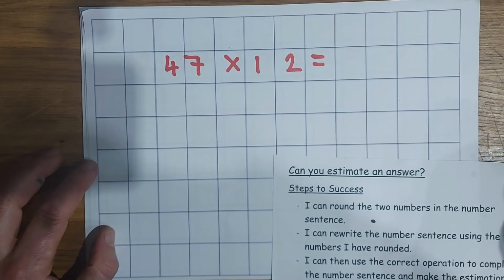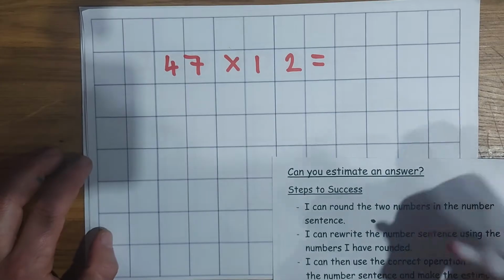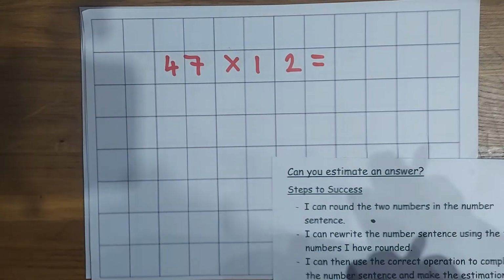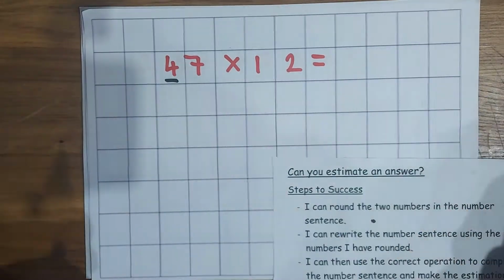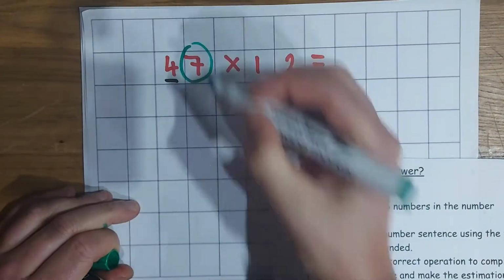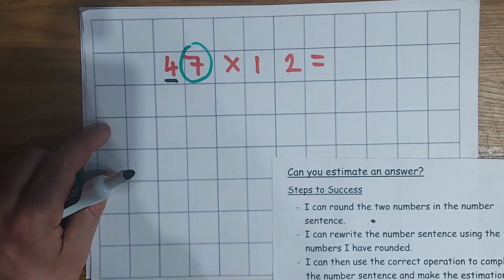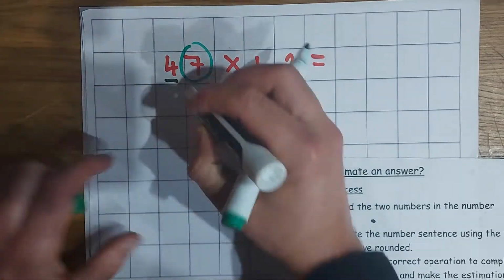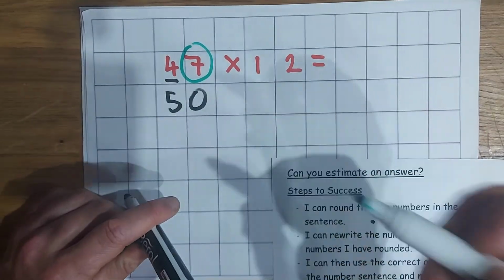So here I've got 47 times 12. So first job is rounding. So let's do some rounding. I'm rounding to the tens. The 7 is going to tell me which way I'm rounding, isn't it? I'm either going to be rounding down to 40 or up to 50. Now that 7 is above 5, so that means I round up. So this becomes 50.